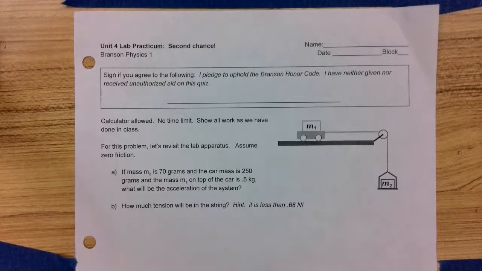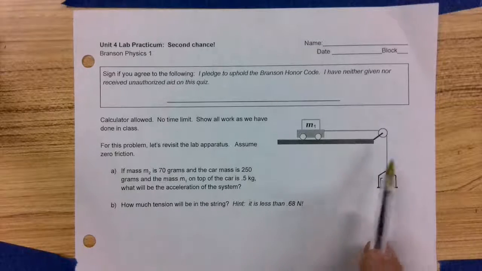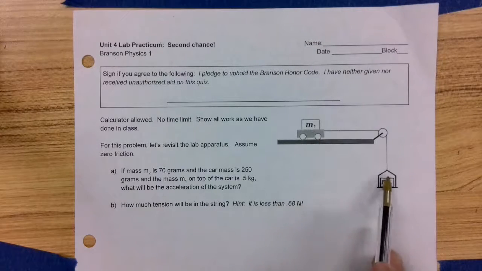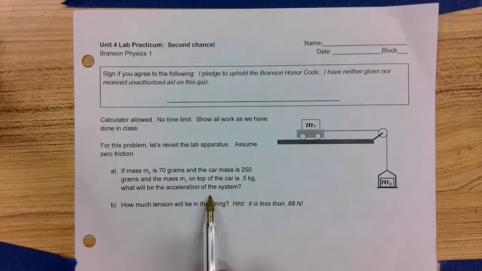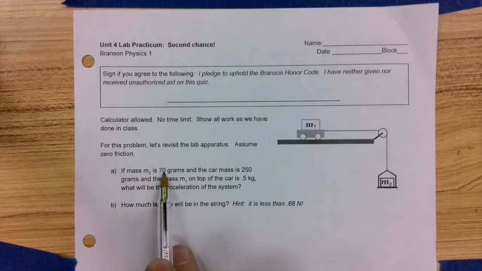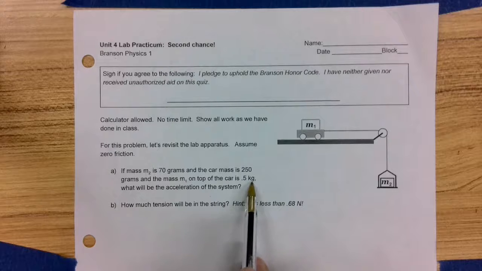Okie doke. Here's me walking you through how to do the makeup for the practicum if your practicum didn't go well. The problem looks just like our lab, with a mass on the cart and a hanging mass. And in the first part, we're asked to find the acceleration of the system given a certain hanging mass, given a mass of the car, and a mass on top of the car.